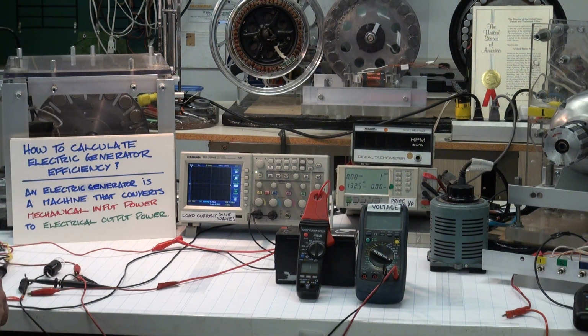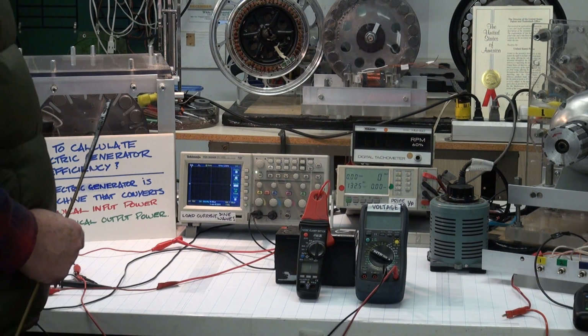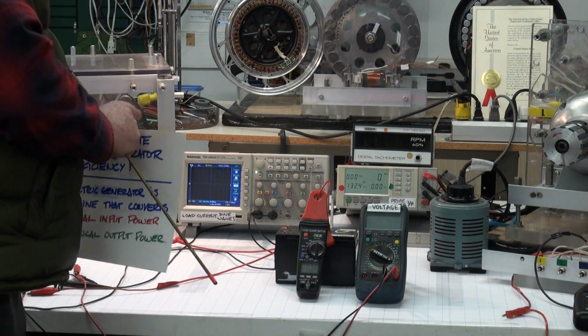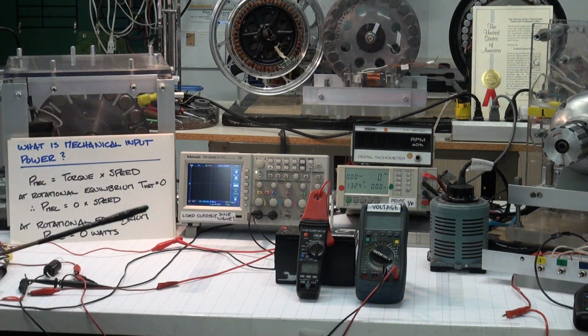So, how do we calculate electric generator efficiency in our setup? The question that we want to ask is, what is mechanical input power? Mechanical drive shaft input power is torque times speed, and at rotational equilibrium, the net torque in a drive shaft is 0. In the comment section below, I will put a document which explains what rotational equilibrium is.